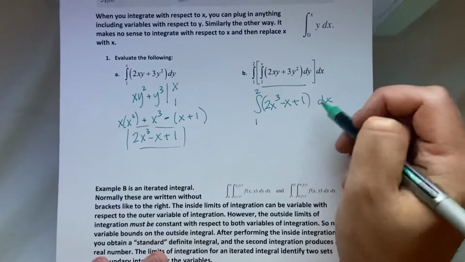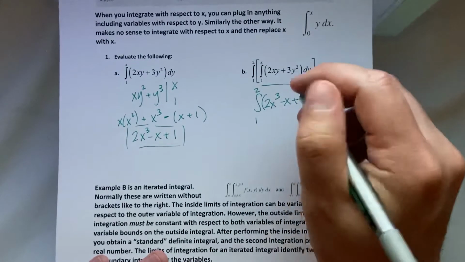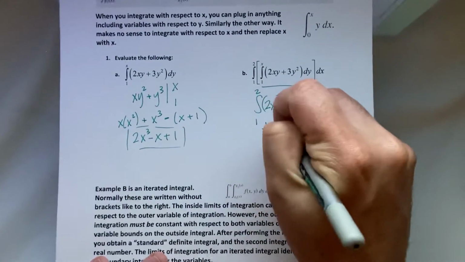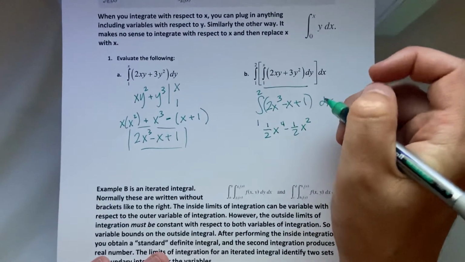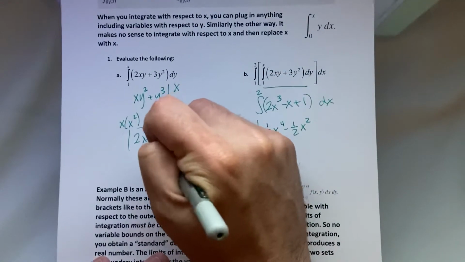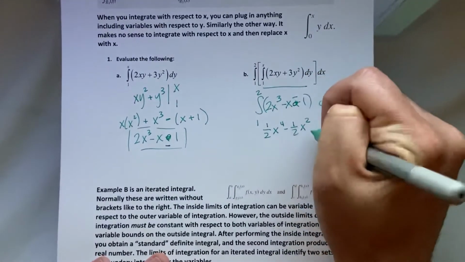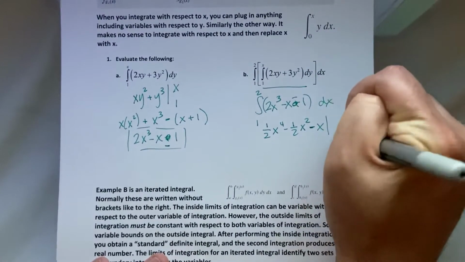Now we're integrating this with respect to x. So this becomes 1/2 x to the 4th minus 1/2 x squared. Oh, this is minus 1. And then this should be minus 1, so this is minus x, evaluated from 1 to 2.